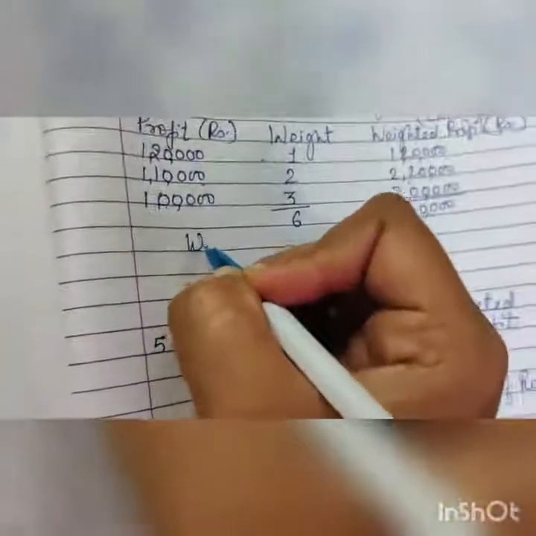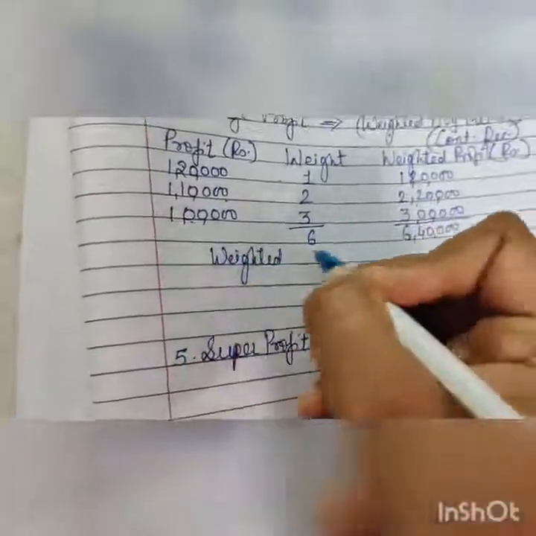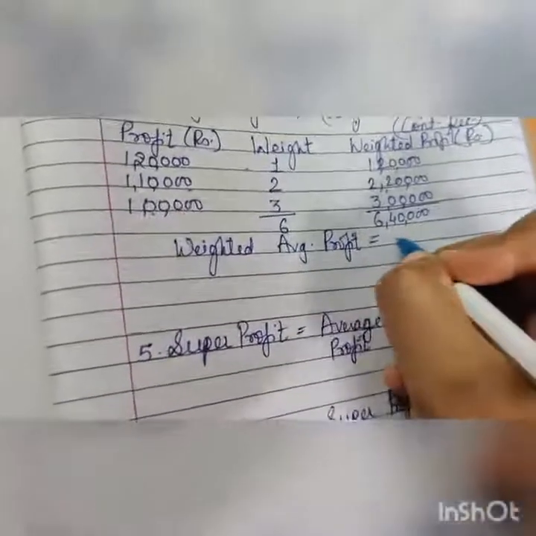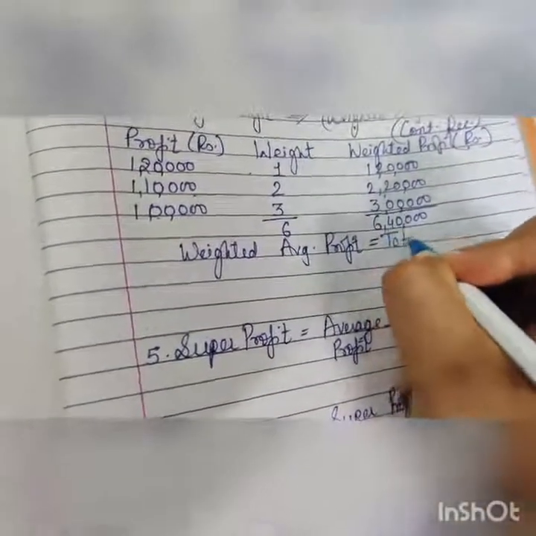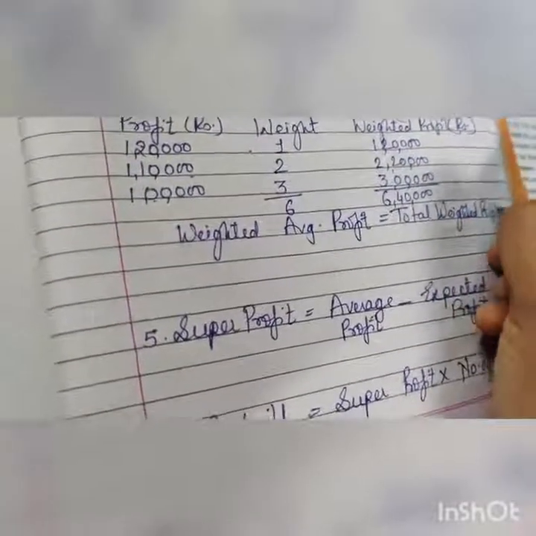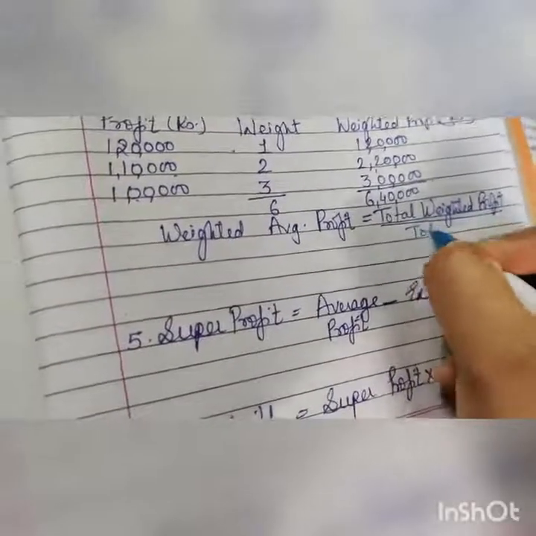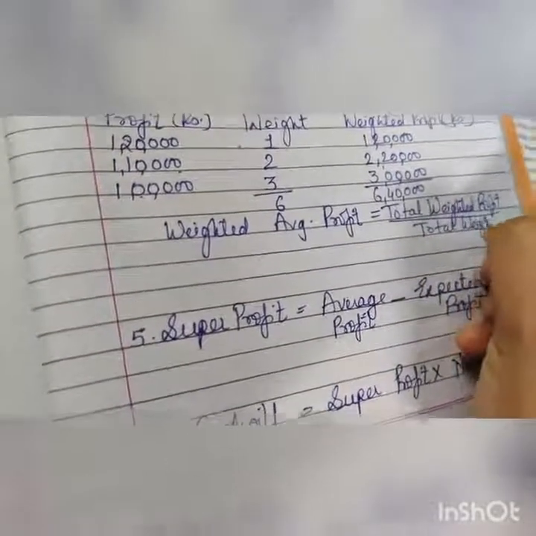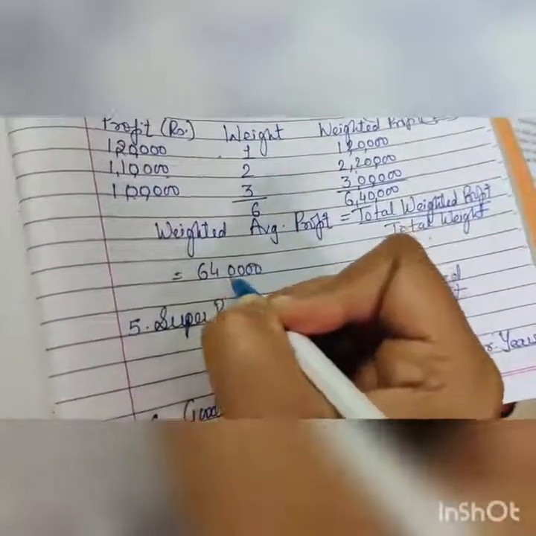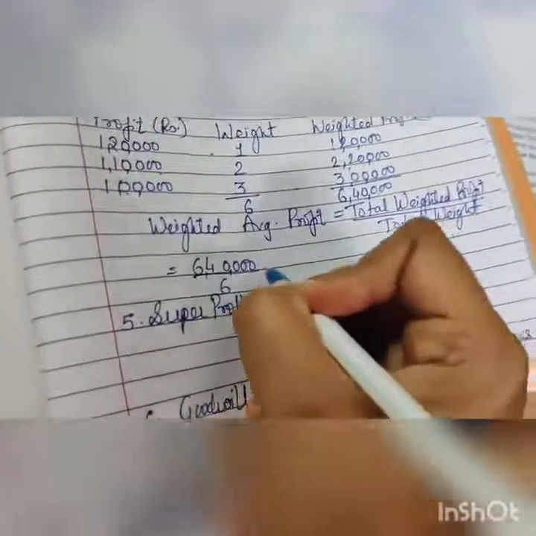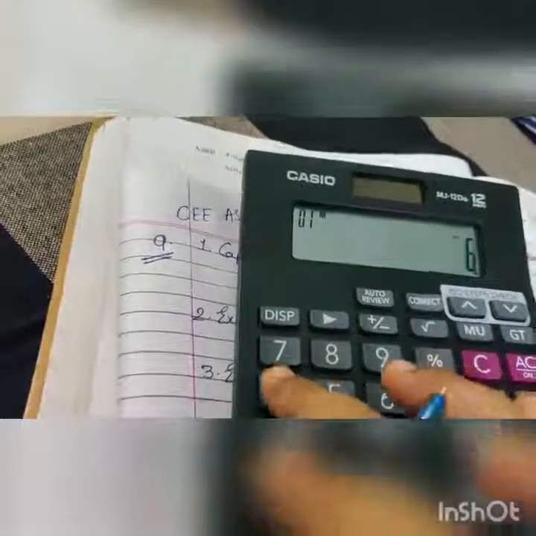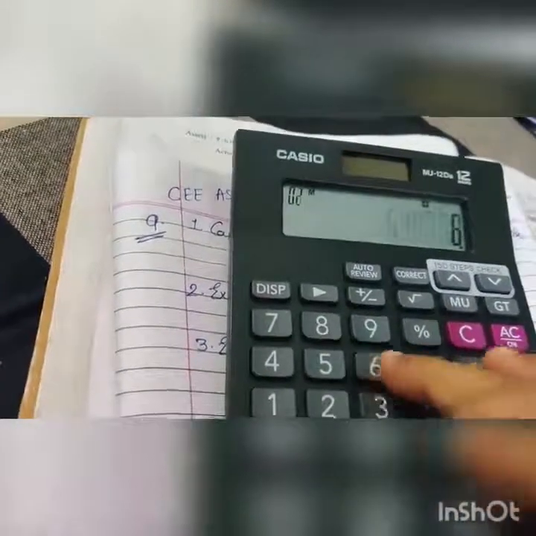Now what we are supposed to find out? So we will find out the weighted average profit, which is equal to weighted profit upon total weight. Don't do it directly, again I am telling you. You have to write down this much. So 6,40,000 divided by 6. What do you get when you do 6,40,000 divided by 6?